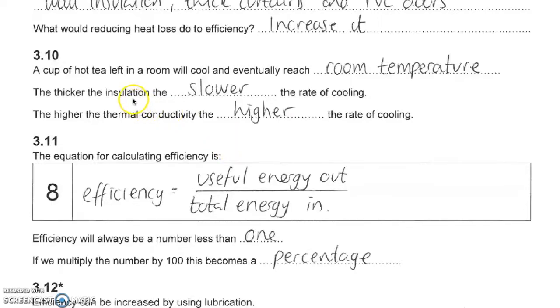So a cup of hot tea left in a room while cooling will eventually reach room temperature. How do we decrease the rate of cooling? We can add some insulation. How do we increase the rate of cooling? Well, basically just remove the insulation and open up the lid. Other thing you need to be aware of, thermal conductivity. So if a material is a really good thermal conductor, obviously the rate of cooling will increase because the heat transfer in that particular material will be very quick.